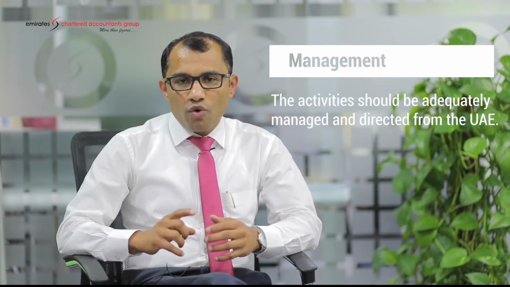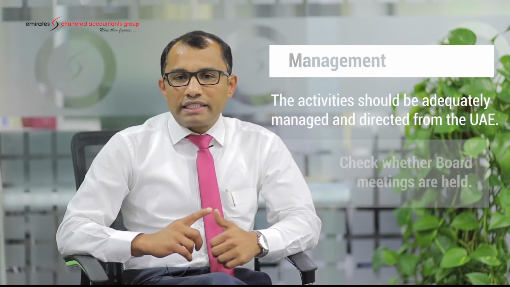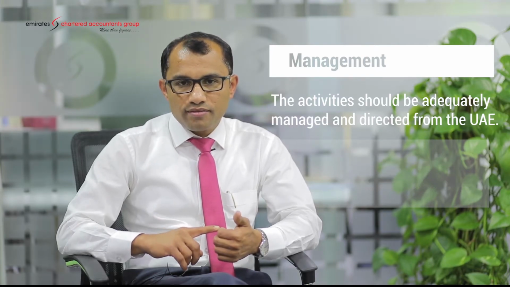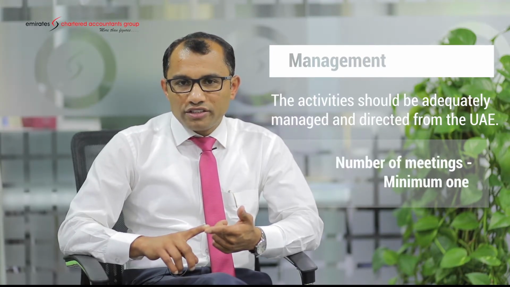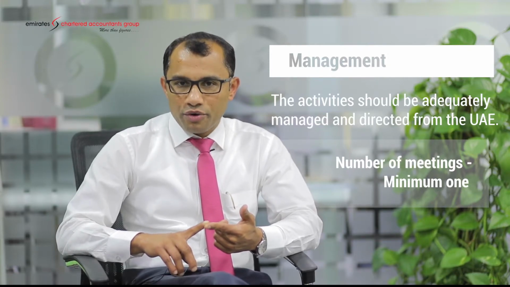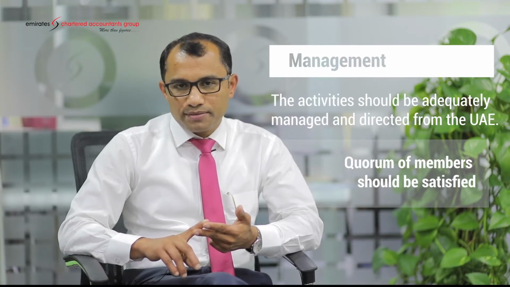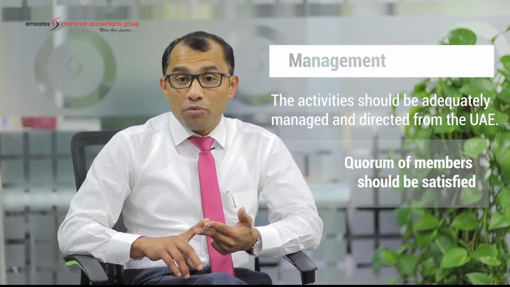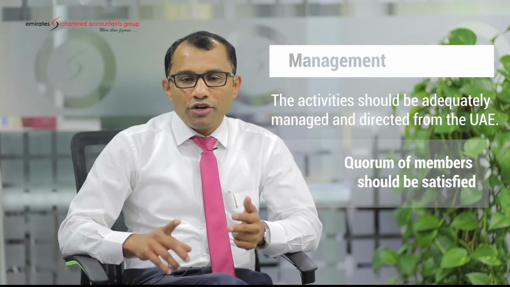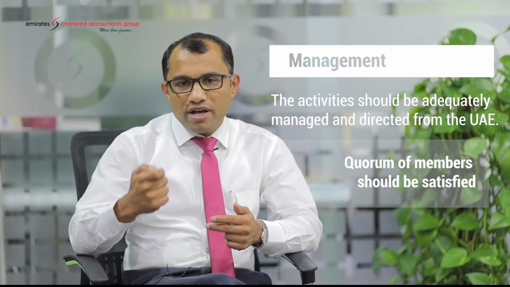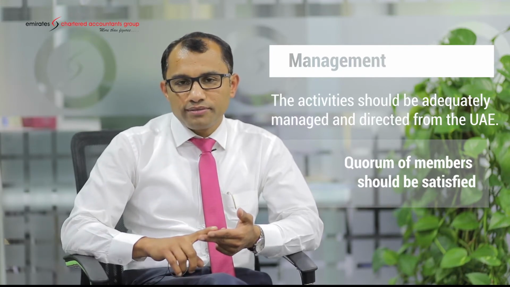Second one, management aspects. It is mandatory as per the law that the relevant activity should be managed from the UAE itself. So for that, we have to check whether board meetings are held in the UAE, whether the minimum number of board meetings were held during the financial period, and whether sufficient quorum was met. We have to look into the memorandum of association, and we have to ensure that the quorum is met for every meeting which is held.